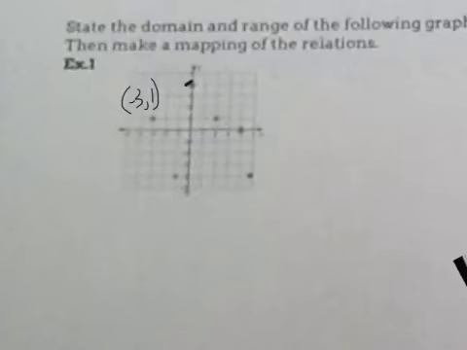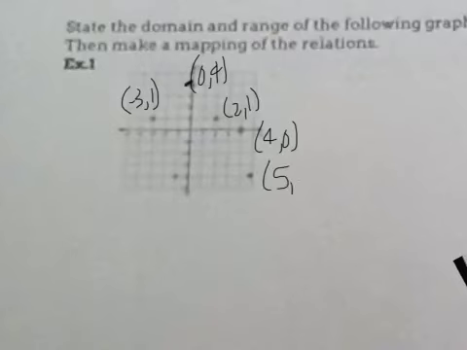And this guy up here appears to be (0, 4). This is (2, 1). (4, 0). (5, -4). And this is (-1, -1).